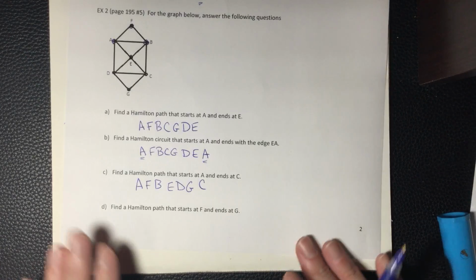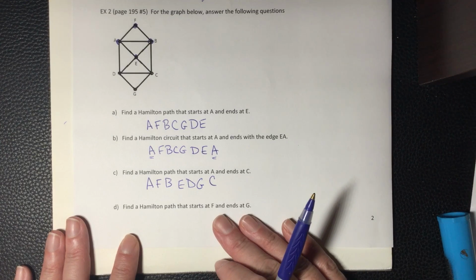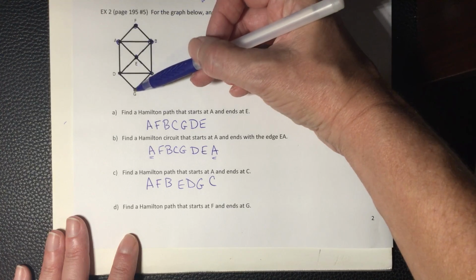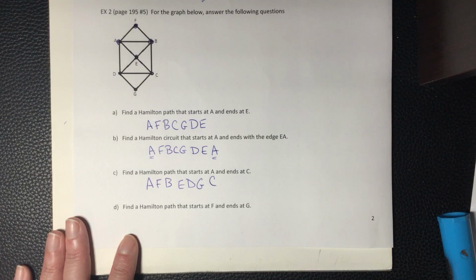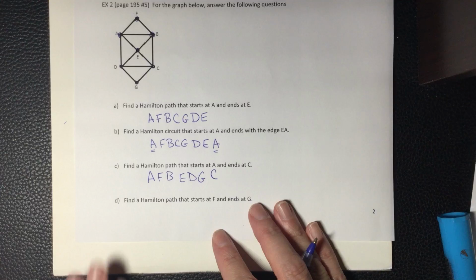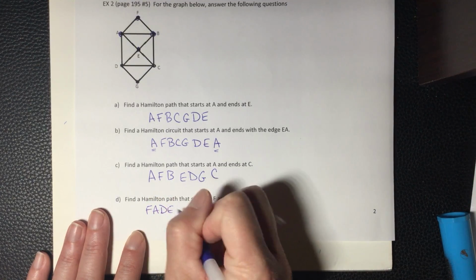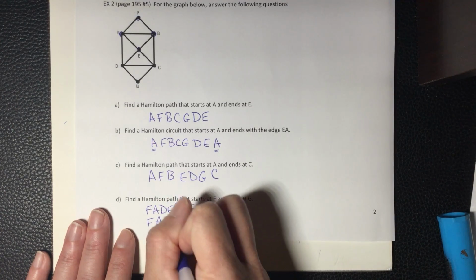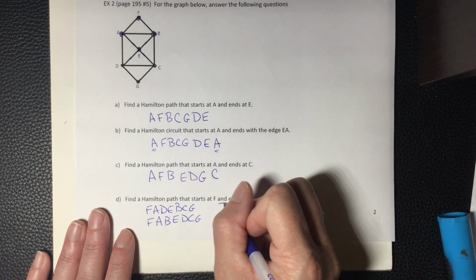All right, and then my last one, I want to find a path. There are a lot of different answers for this one, by the way, so yours may not look like mine. I want to start at F and I want to end at G and visit every vertex in between. So pause the video, come up with a path, and then come back and we'll talk about some different possibilities. All right, I'm going to write a couple of these up here. Hopefully you paused it and got yourself a path.